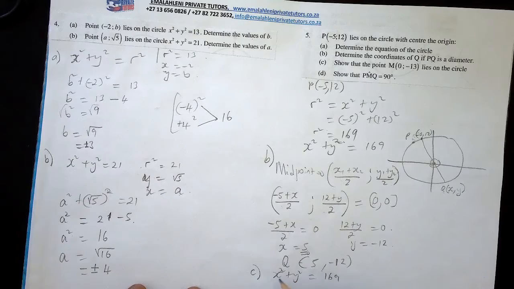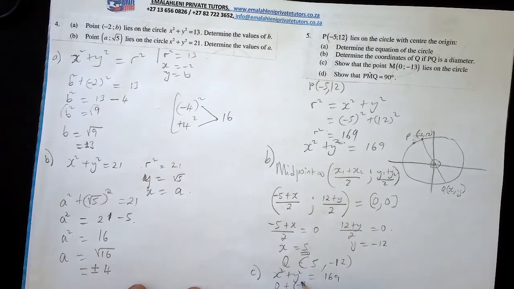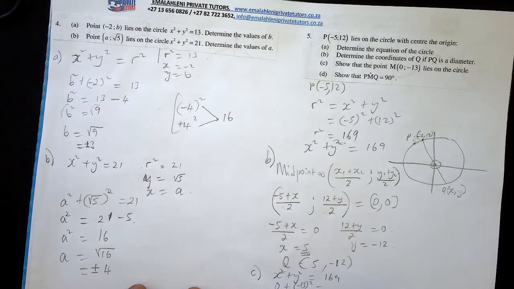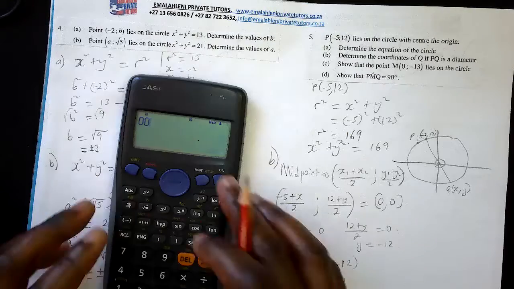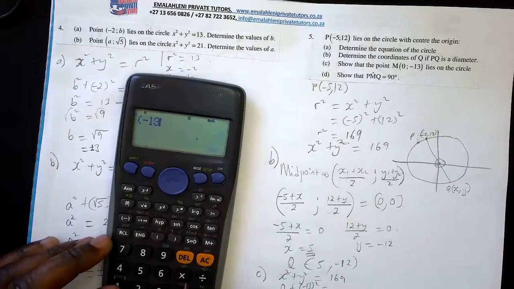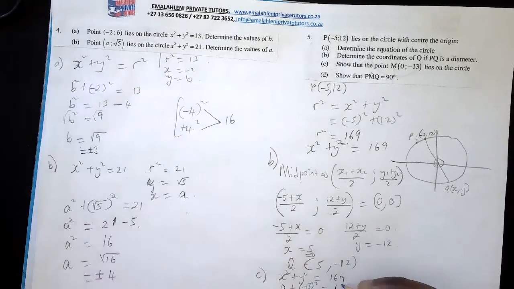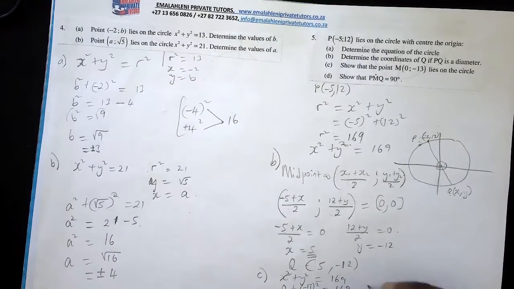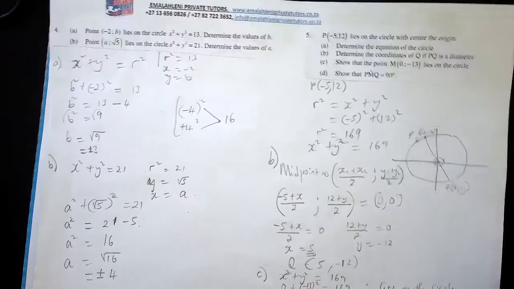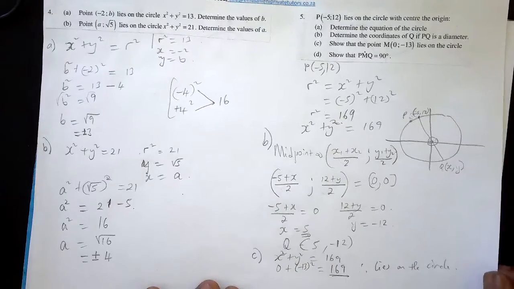What is our X squared? It is 0, plus what is going to be -13 squared. This should give us 169. So therefore, it lies on the circle. So that's how you prove that the point lies on the circle.